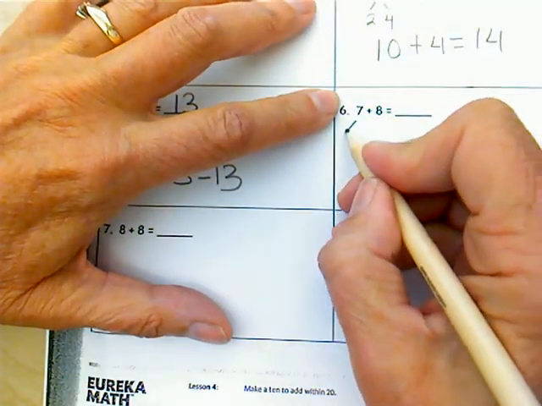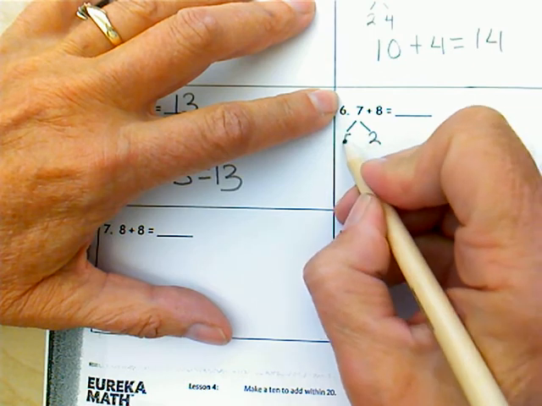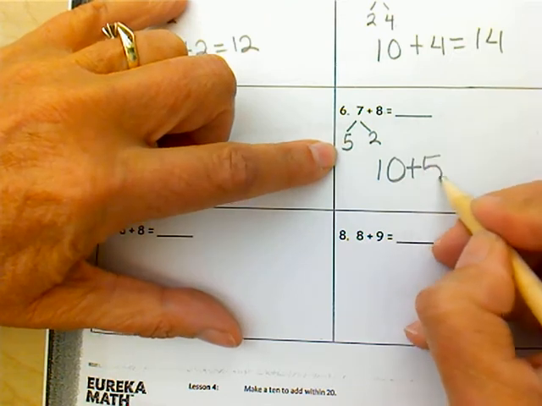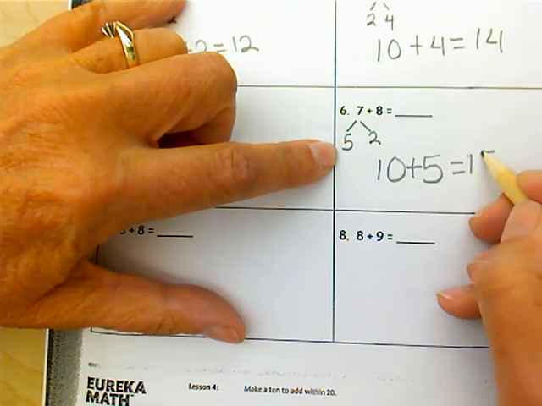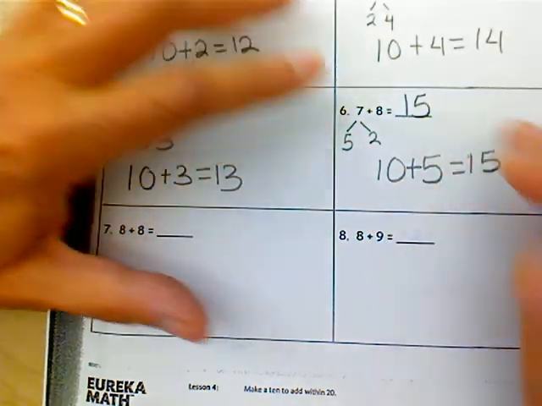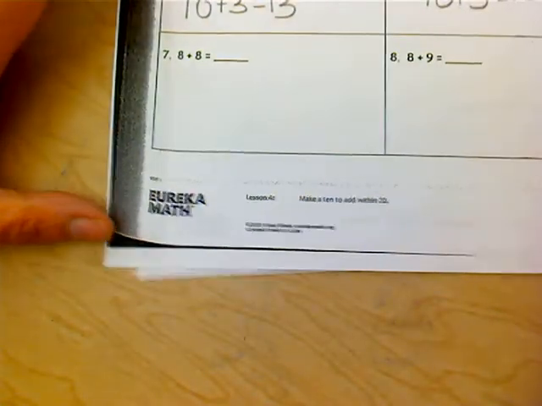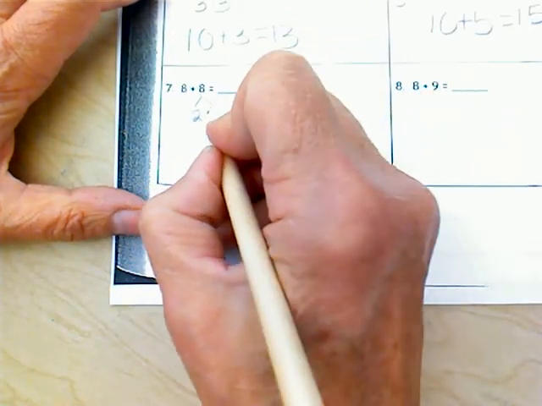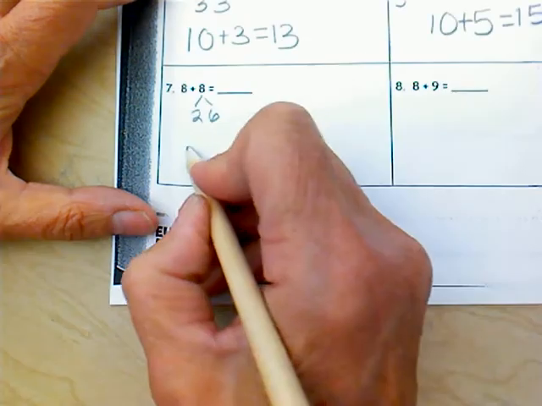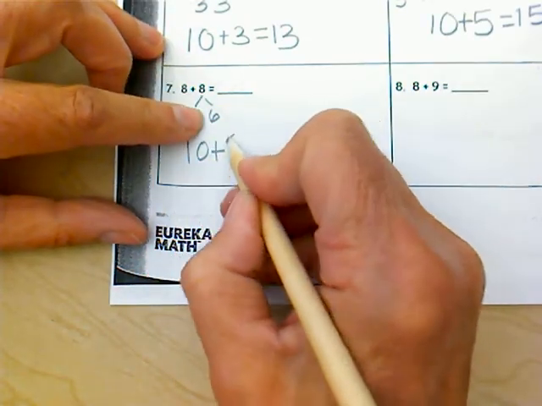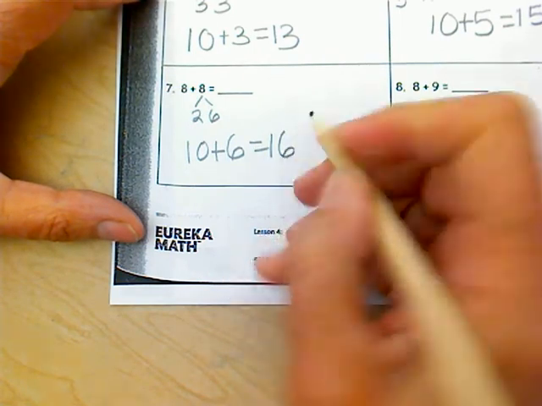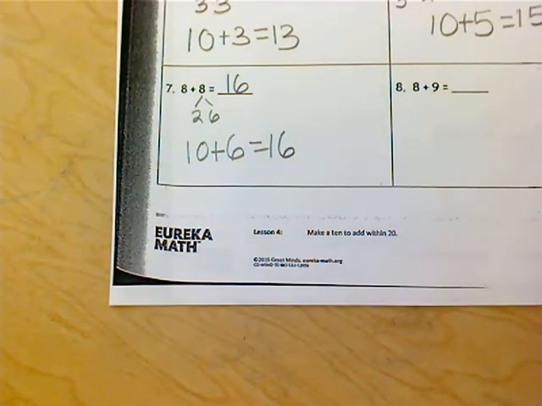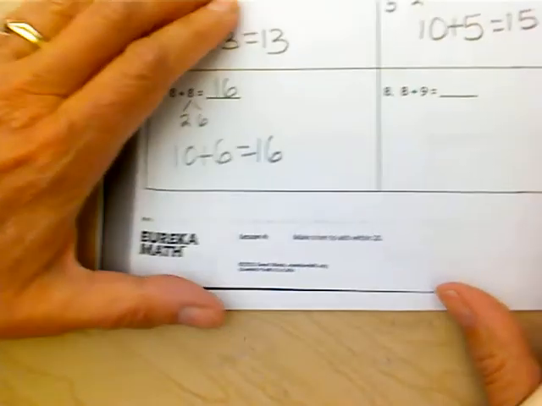I'm going to break my 7 apart into 2 and 5. 2 plus 8 is 10, plus the 5 I haven't used yet gives me 15. 8 plus 7 is 15. Okay, continuing right along. Here we have 8 plus 8. I'm going to break that apart into 2 and 6. 2 plus 8 is 10, plus the 6 I haven't used yet gives me 16. Therefore, 8 plus 8 is 16. Are you seeing that? I can use quick tens to be able to help me find answers quickly.